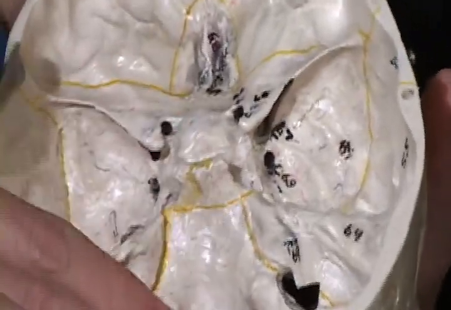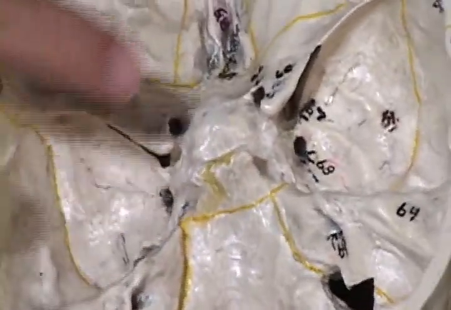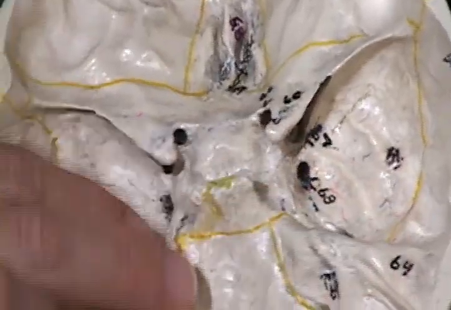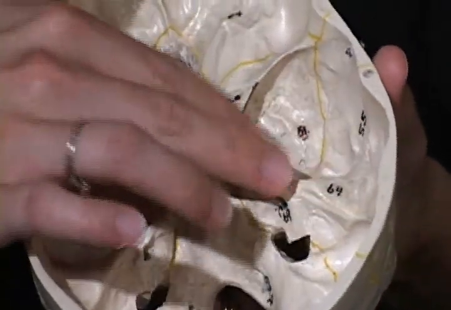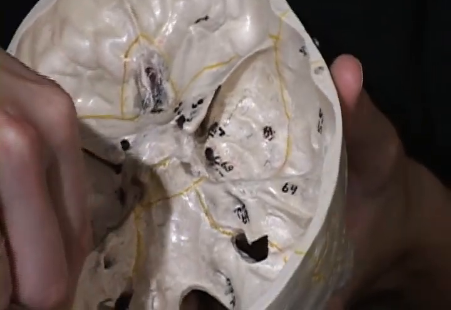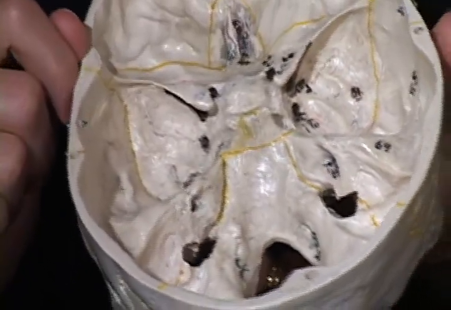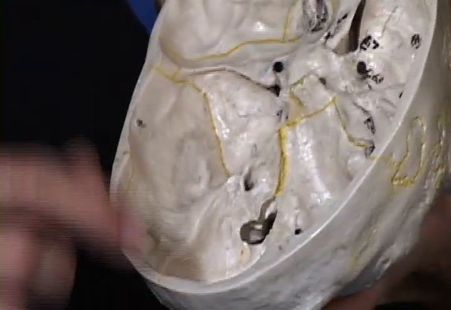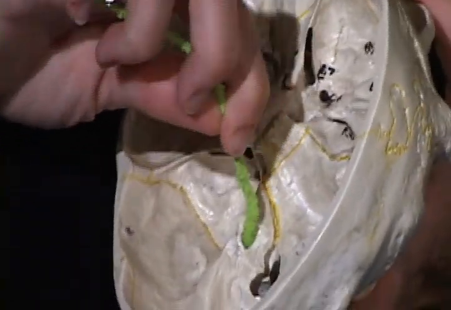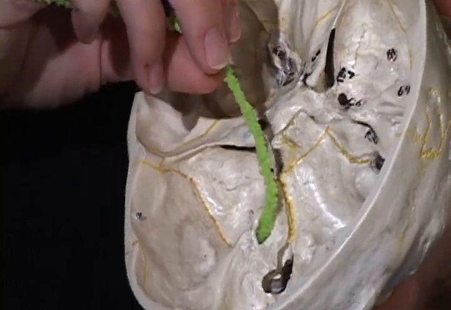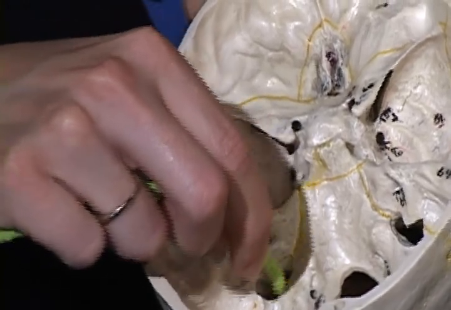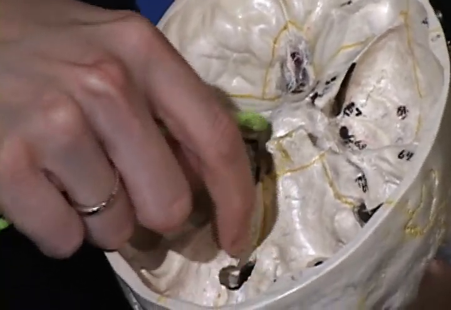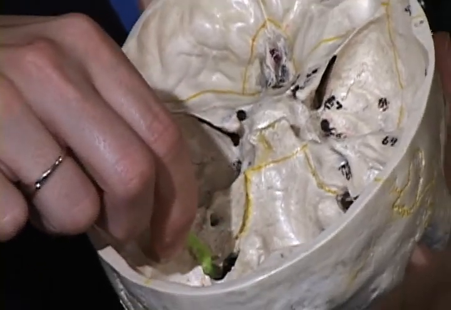As we move more posterior, we move from our sphenoid bone to the temporal bone. The temporal bone was out here on the outside, so this is the inside of our temporal bone. You can see this large bony shelf here is the petrous portion of the temporal bone. On that, the hole that you see right here is the internal auditory meatus. Inferior to that, we see once again that jelly bean, kidney bean shaped opening, that's the jugular foramen.